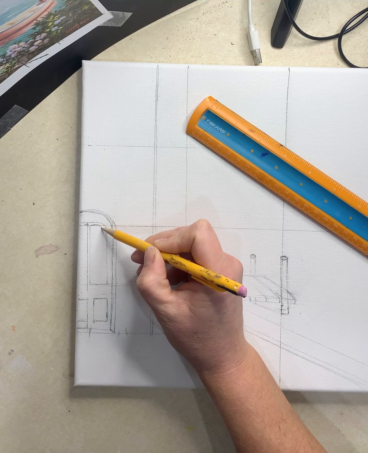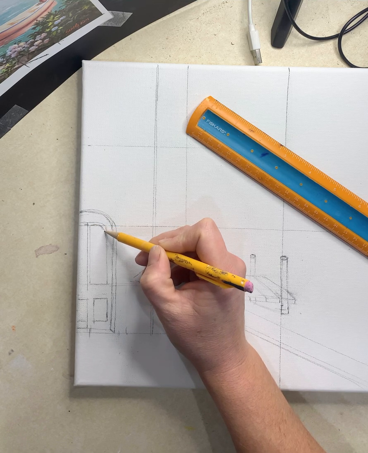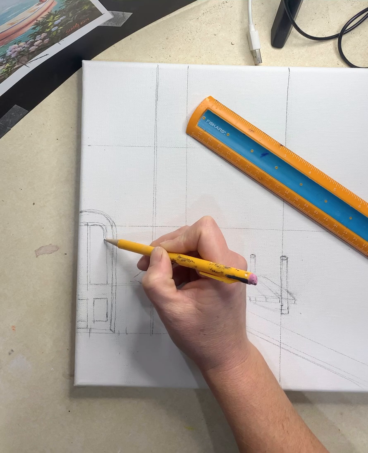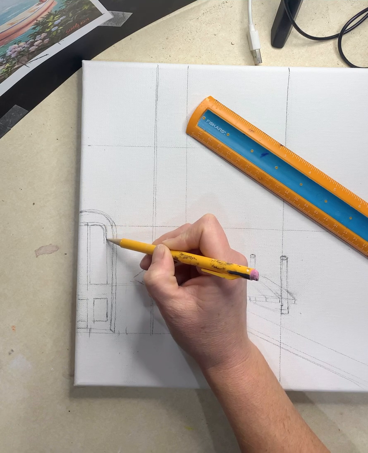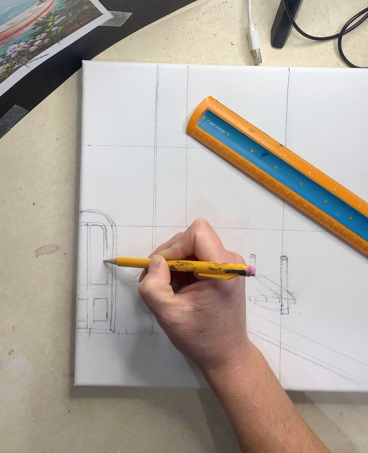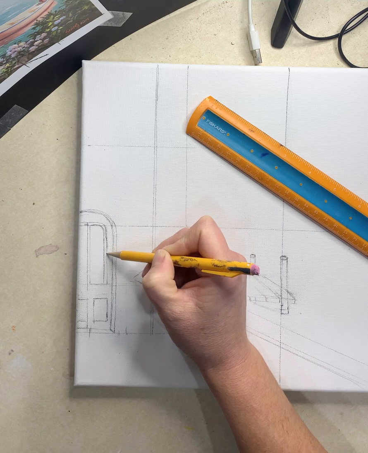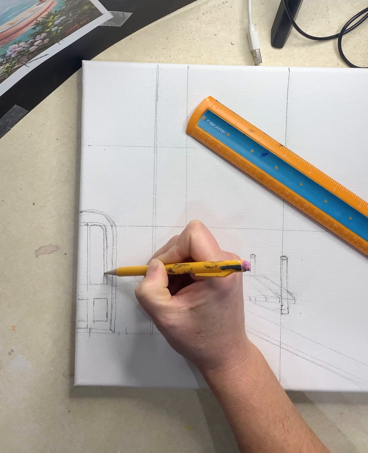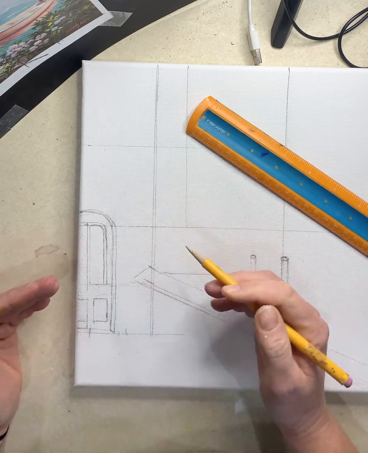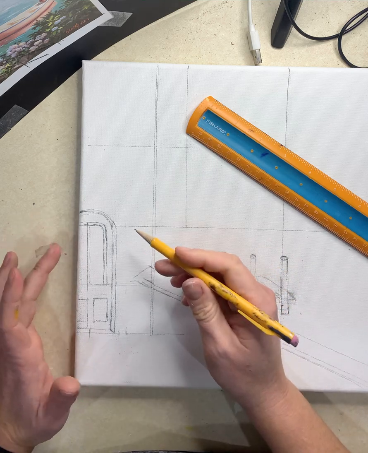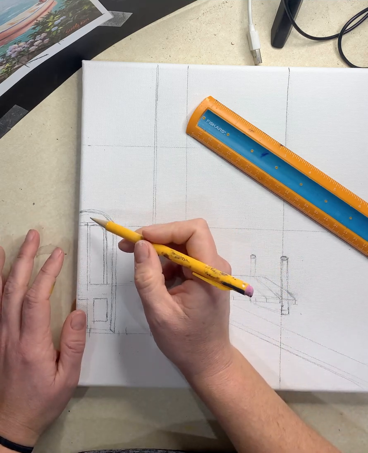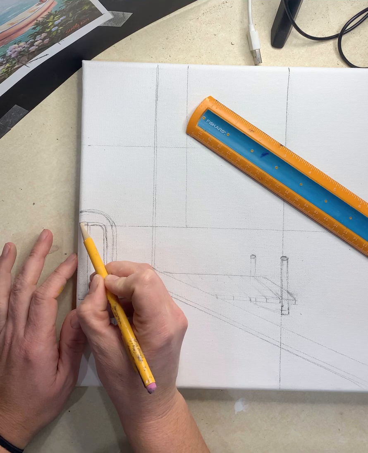So I'm just working on some of the window trim. Just a lot of parallel lines along here. And you'll notice as you work these lines, you'll just go back and forth and you're going to make sure, okay, are my lines in the right place? And if they're not, no big deal. Just go back and fix them.